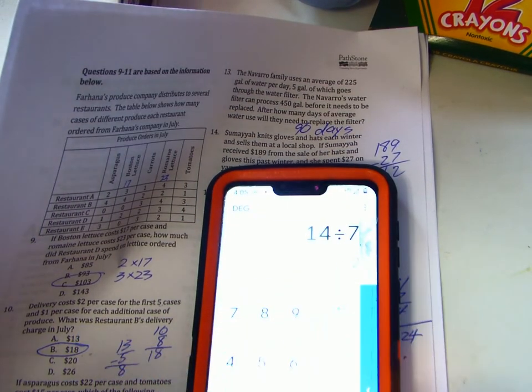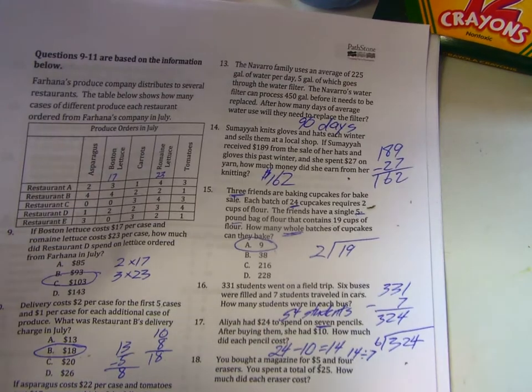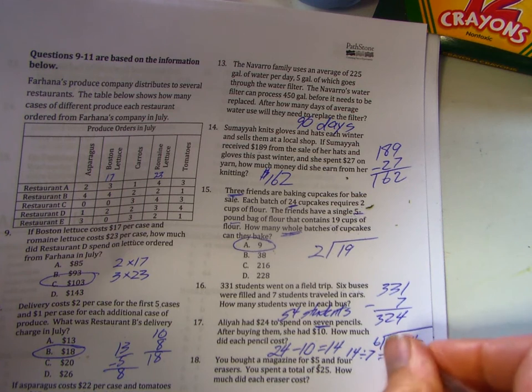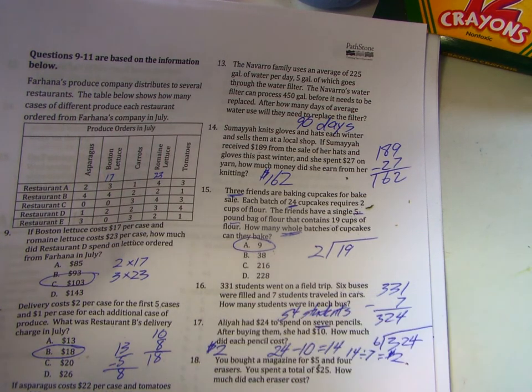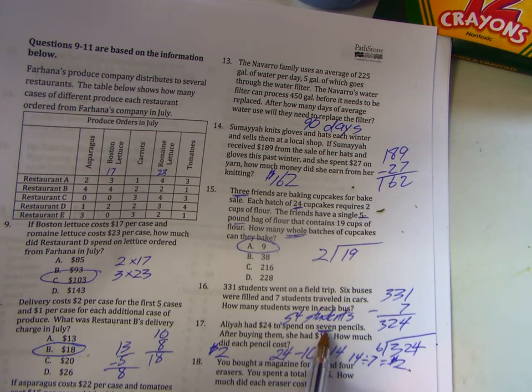Divided by 7 equals $2. That's equal to $2 on each pencil. I'll put it over here. $2. See how she got that? She had 24. When she was done, she had 10 left. 24 take away 10 means she spent $14. She got 7 pencils. That means each pencil costs $2 because 7 times 2 is 14. Or 14 divided by 7 equals 2.